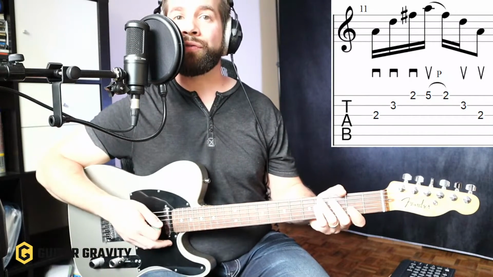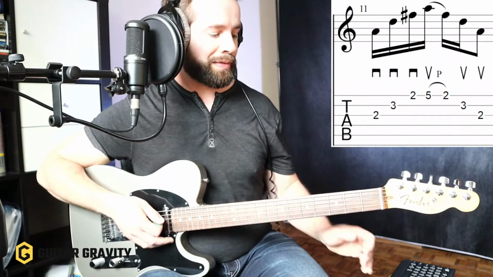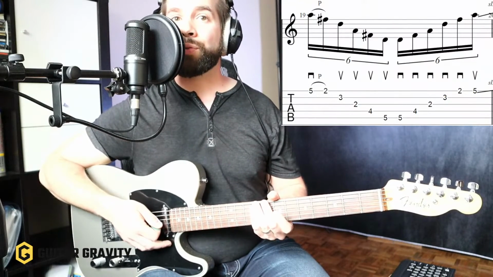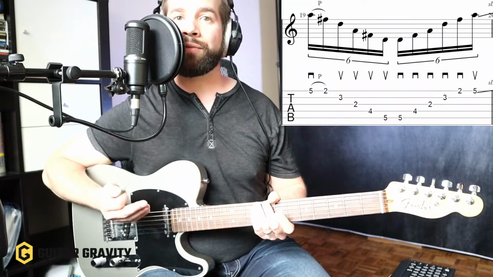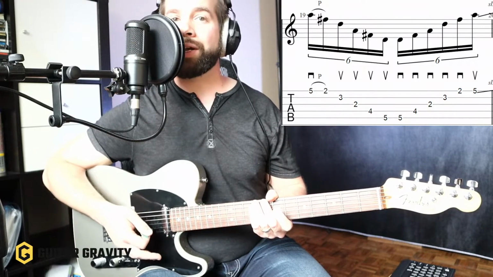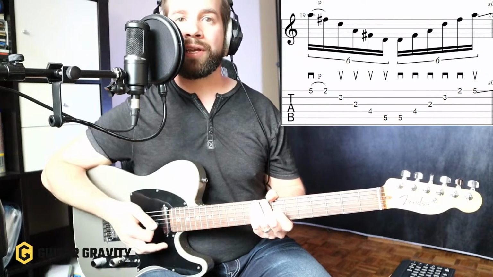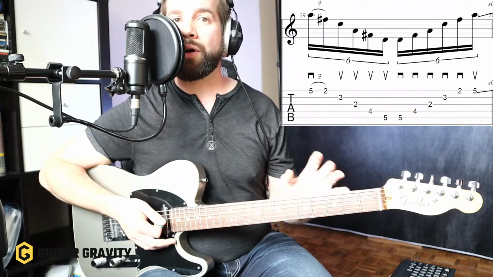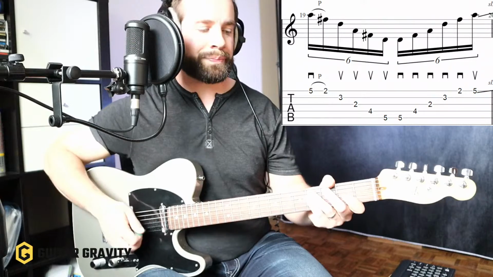Okay, so the final level of sweep picking. This is the most challenging. And now we're introducing more than 3 strings. So here we have 5 strings, and we're doing a lot more upstrokes and downstrokes. So again, the same arpeggio, but now we're adding in those other notes, all the other notes in that chord.